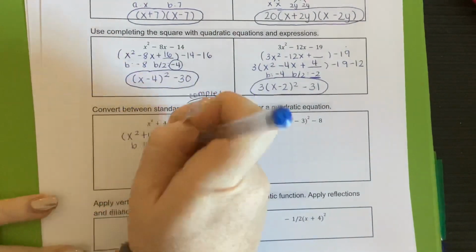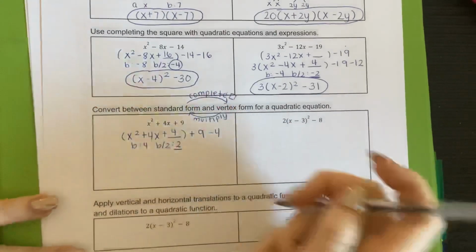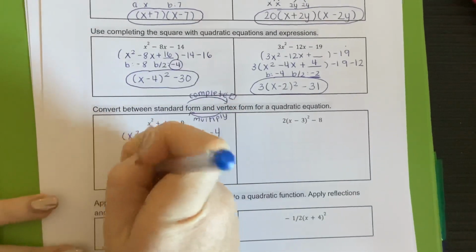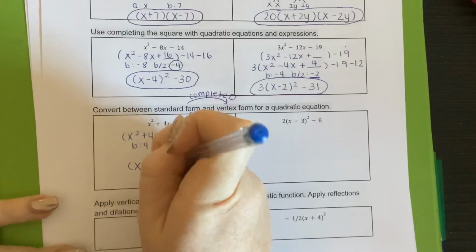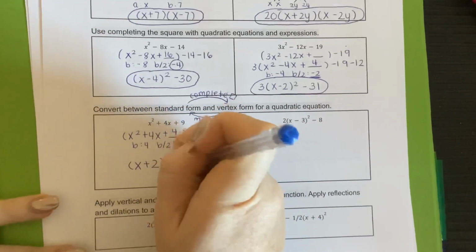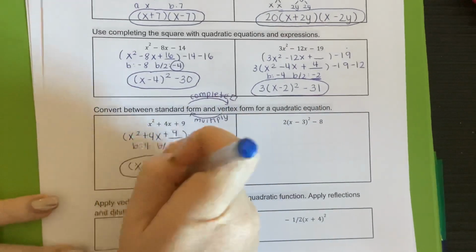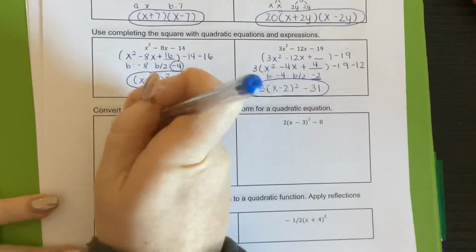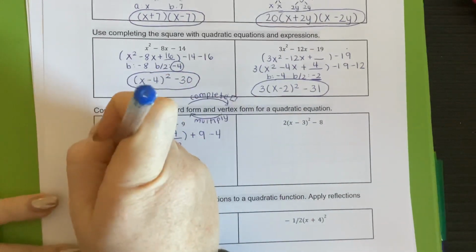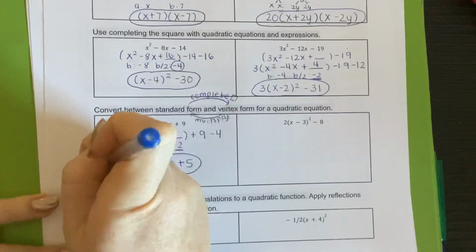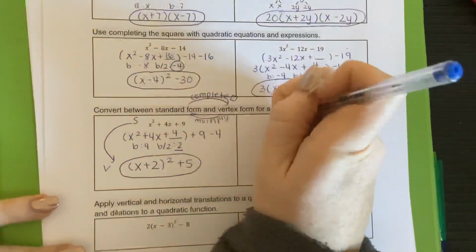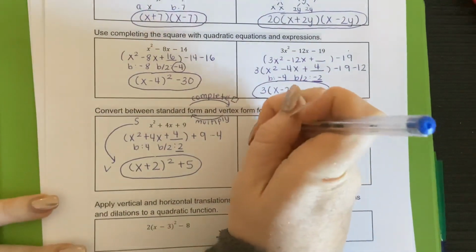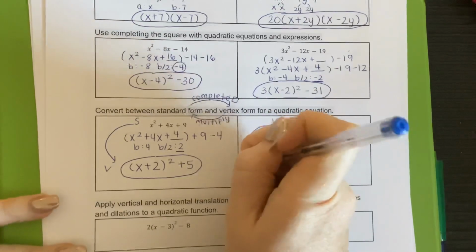When you factor this, again, you're going to get this term. So you're going to get x plus 2 squared plus 5. Now you're in vertex form. So that is standard to vertex. We started in standard, we ended in vertex. Now we're going to start in vertex and we're going to end in standard.